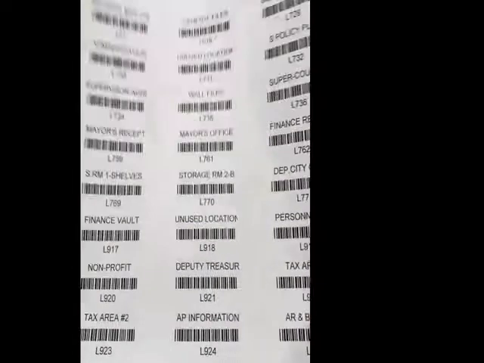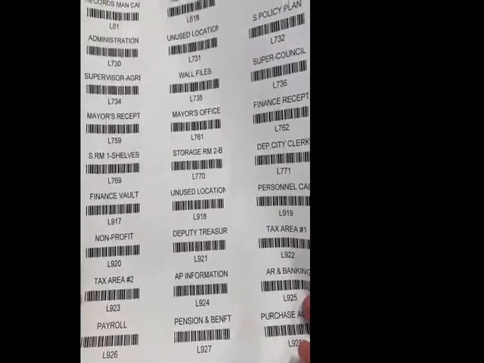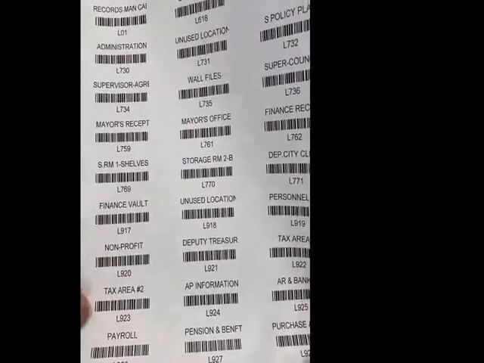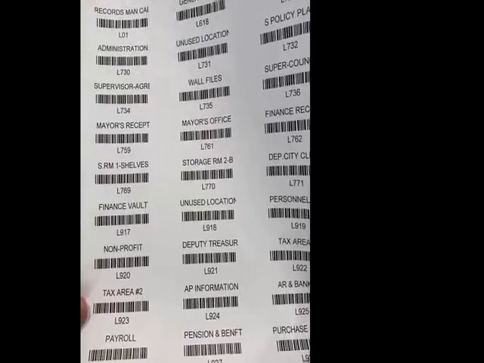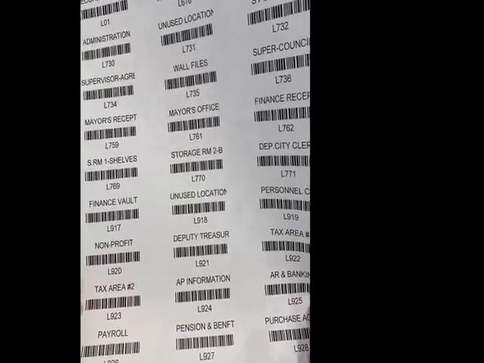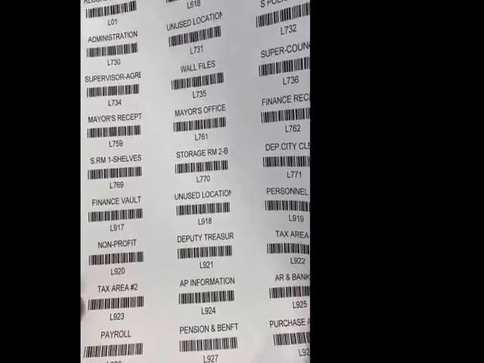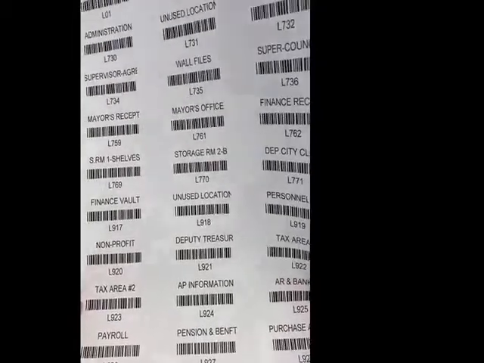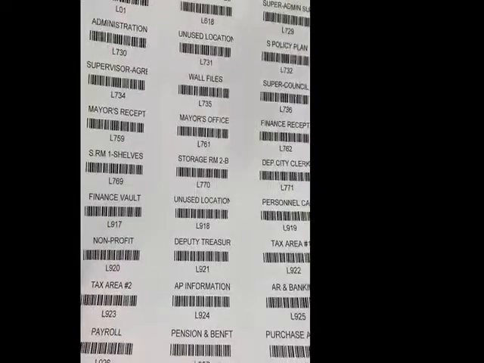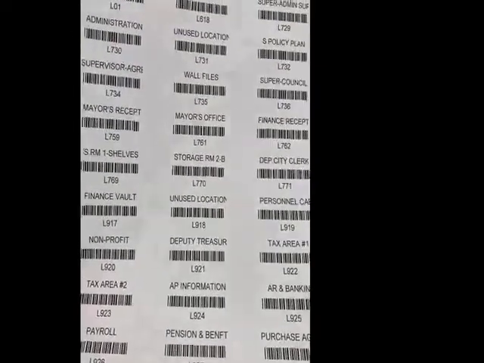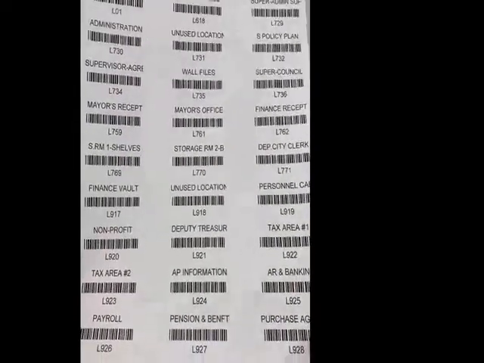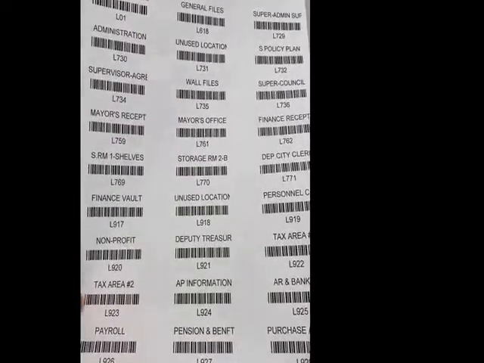So here I have an 8.5 by 11 page of some different location barcodes. This is for a demonstration environment that we have here. So of course the locations and the descriptions of the locations may not line up with what you have on your end. But again, from a flow perspective, from a task perspective, all of this should still align for you.